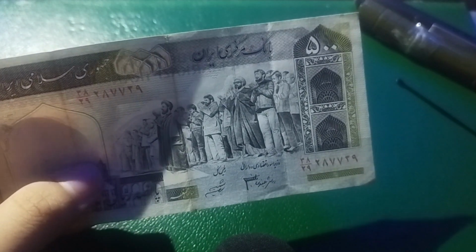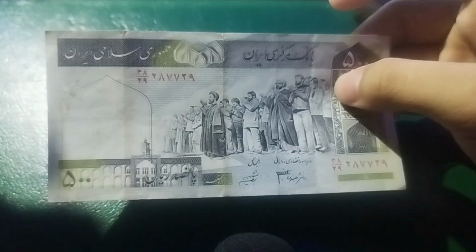So the next one is Iranian Rial. So we have 500 Iranian Rials.